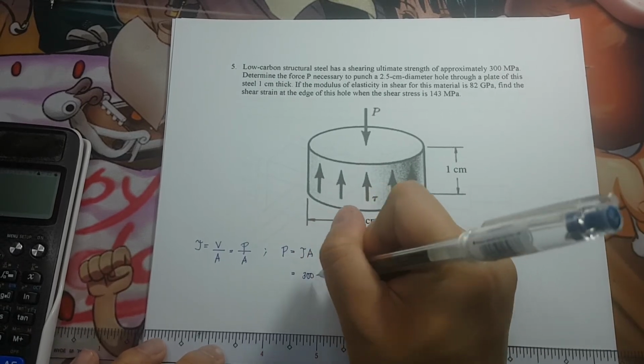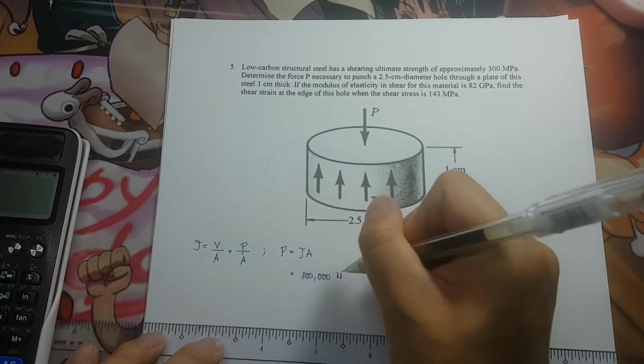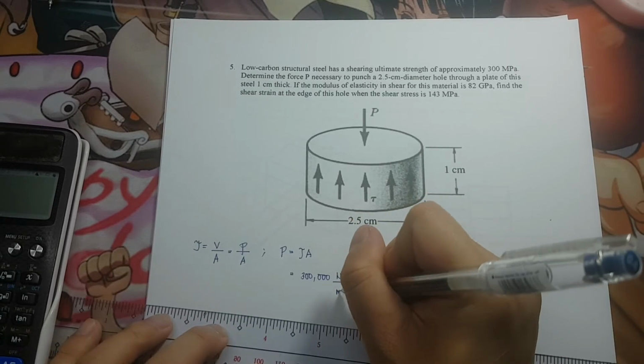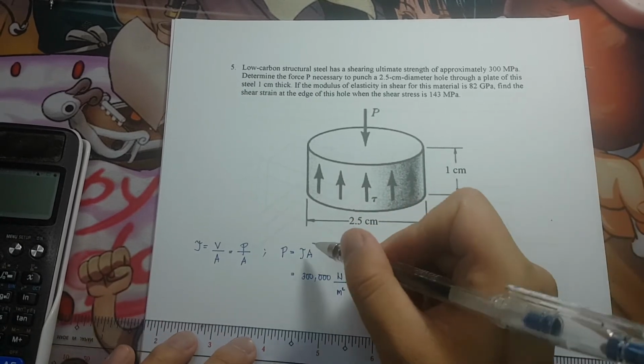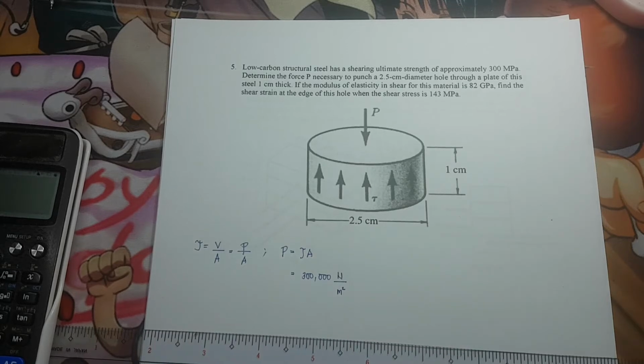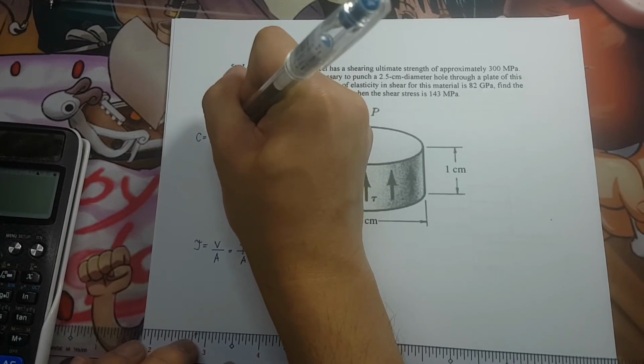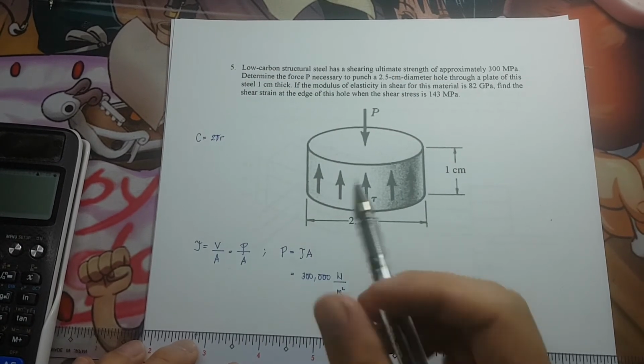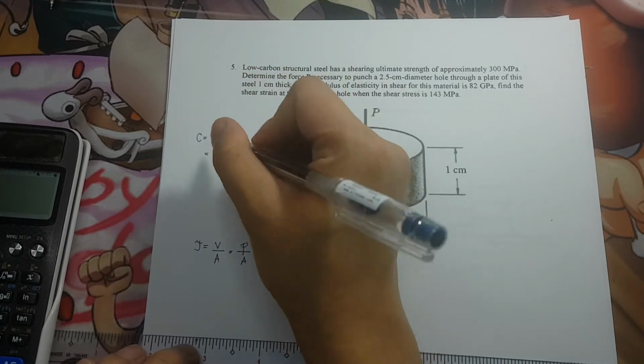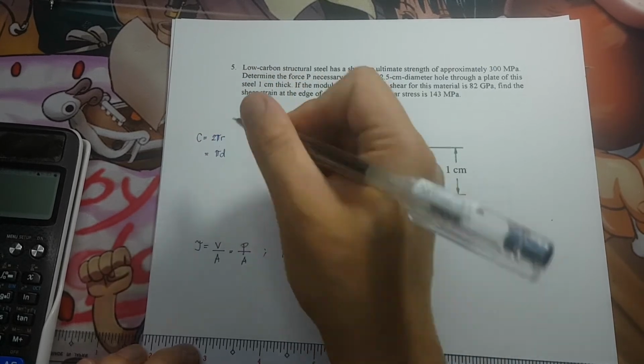So, 300,000 Newton per meter squared, times the area. What would be the area? The area of a circumference is equivalent to 2 pi r. But we have here a diameter, therefore, circumference is also equivalent to pi d.